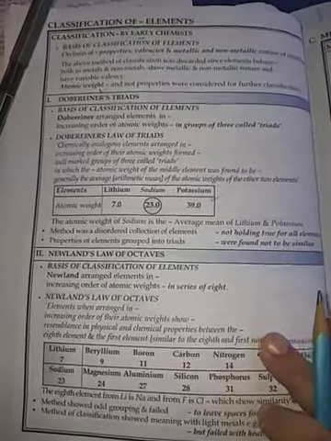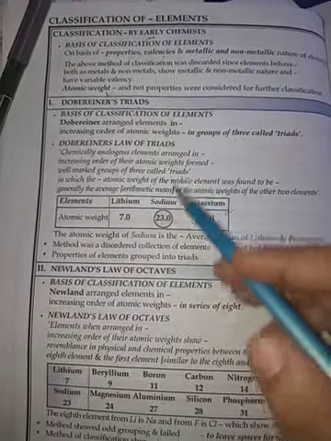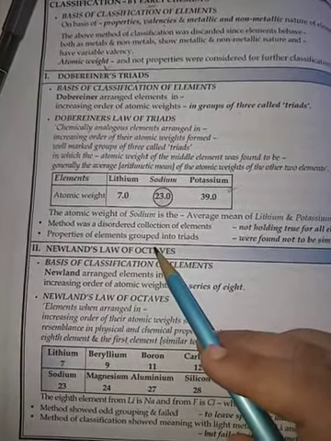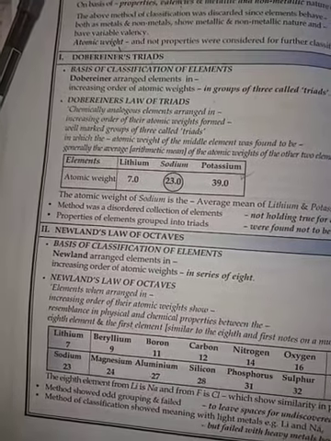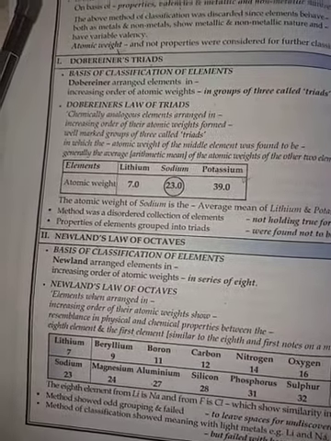So this was about Dobereiner's law of triads and Newlands' law of octaves, and in our next video we will study Mendeleev's contribution, or Mendeleev's classification. Thank you.